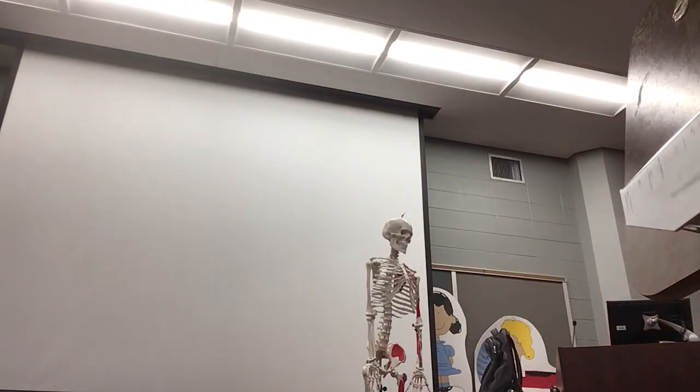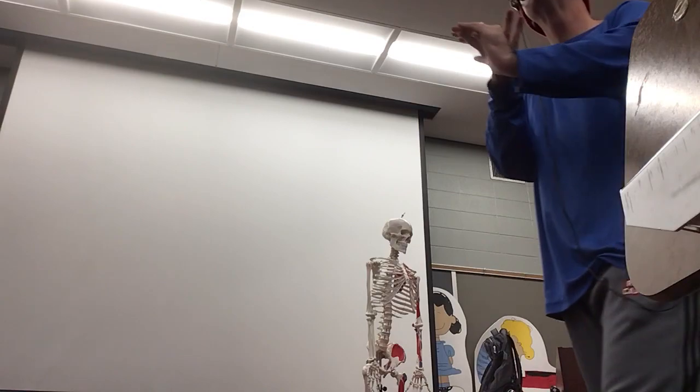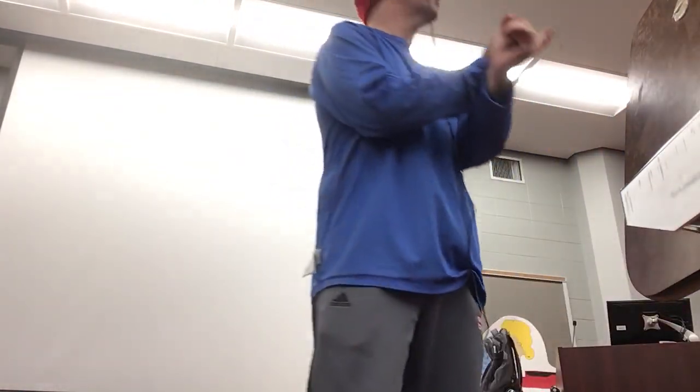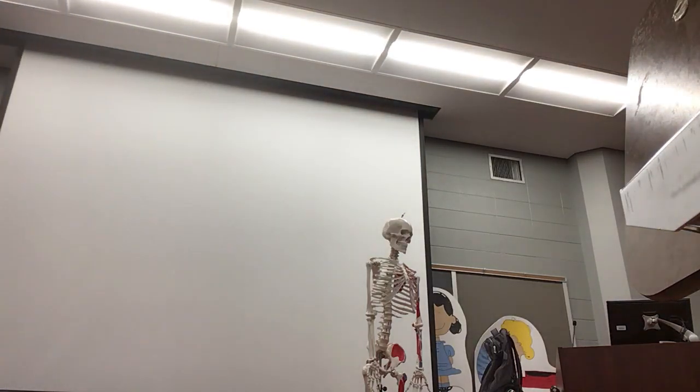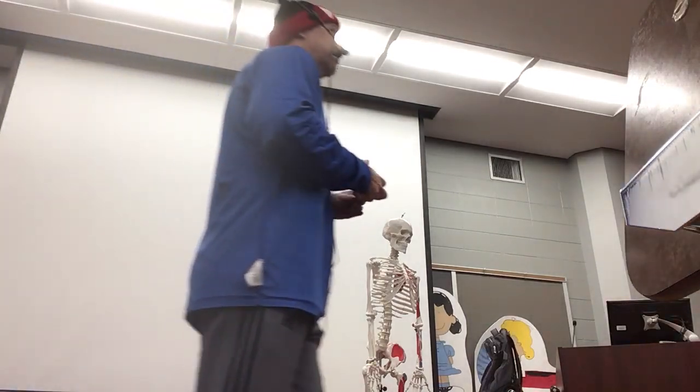Right shoulder flexion to anatomical, not from anatomical, to anatomical. What would that look like? Ready? Go. Discuss. The reason I want you to discuss it is so that you can have a chance to figure it out. Right shoulder flexion to anatomical position.